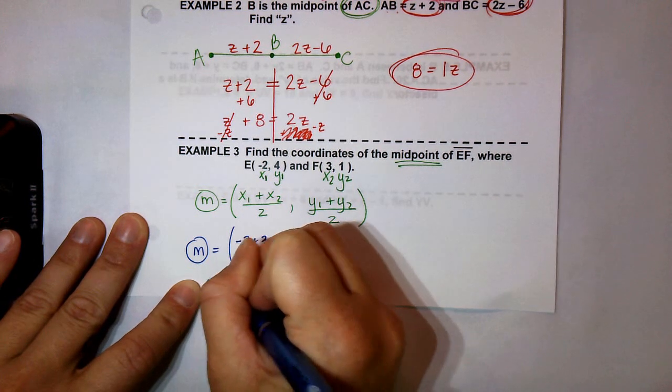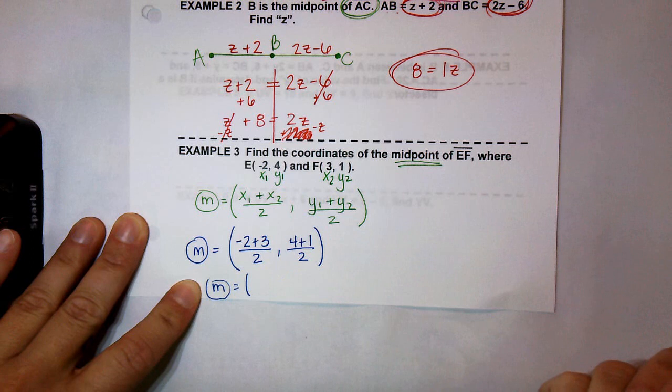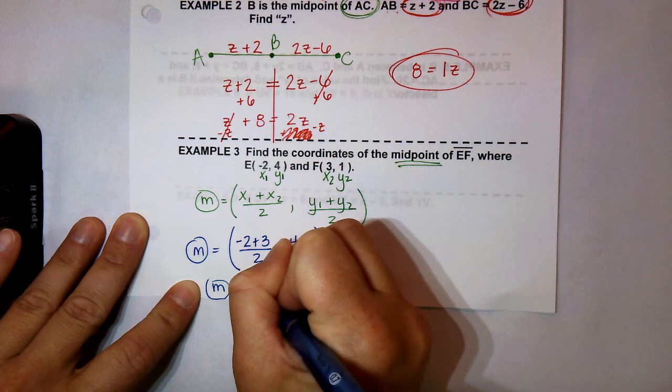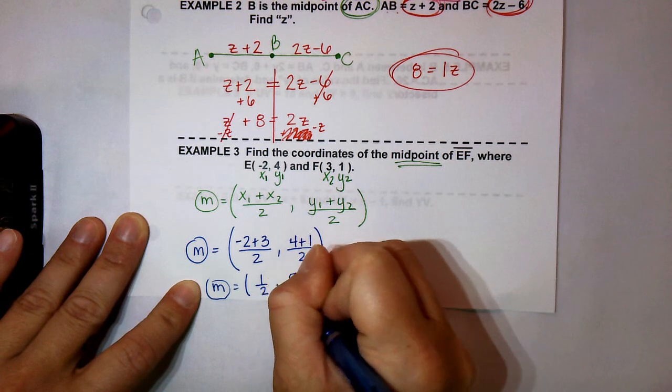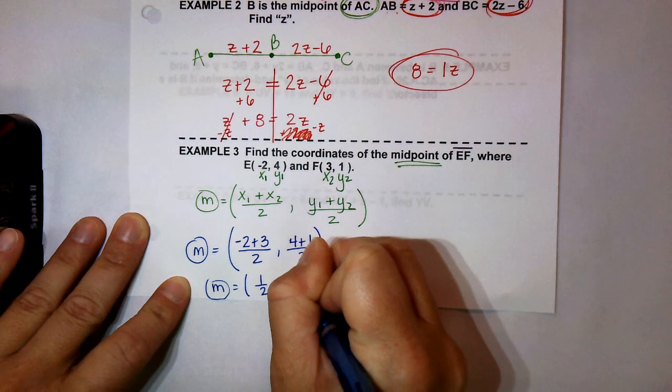What's -2 plus 3? 1 over 2. And then what's 4 plus 1? Can any of that be reduced any further?